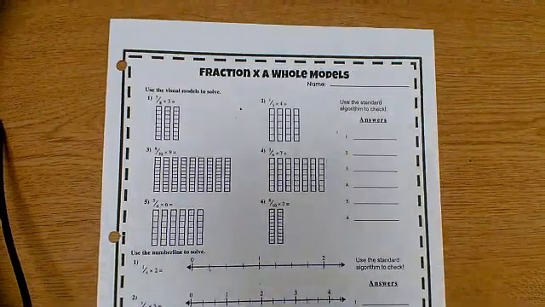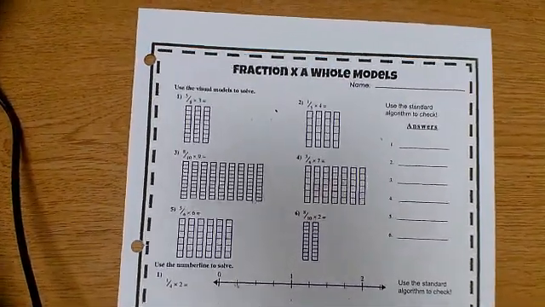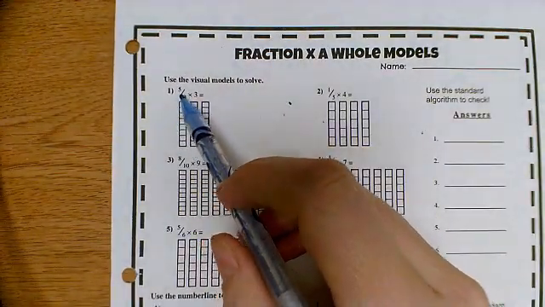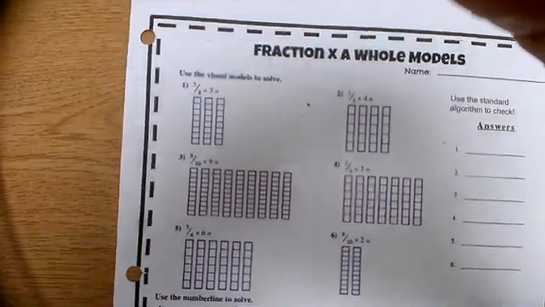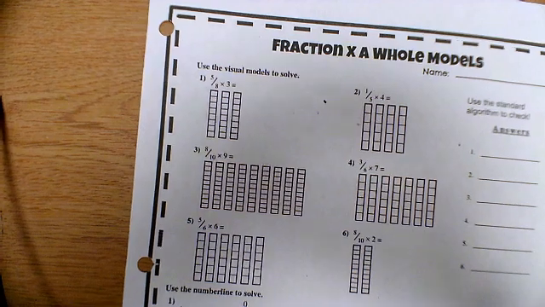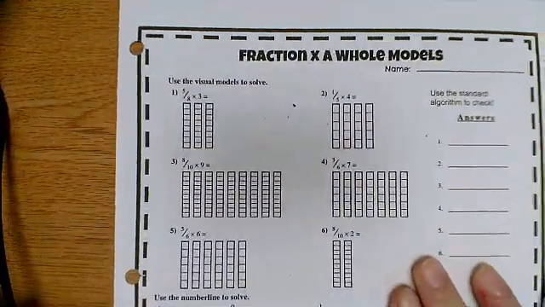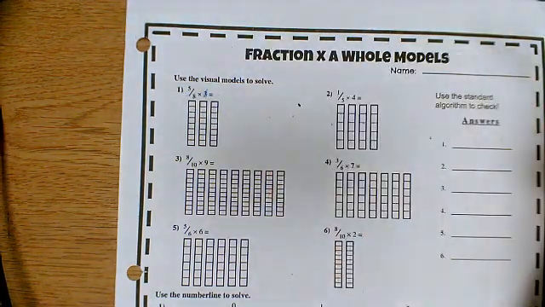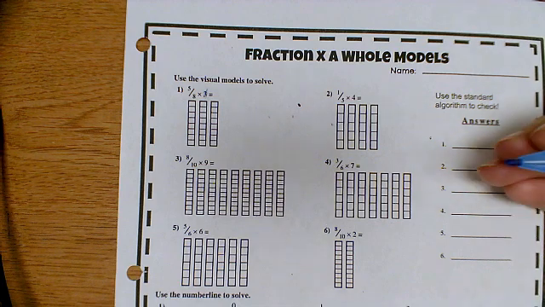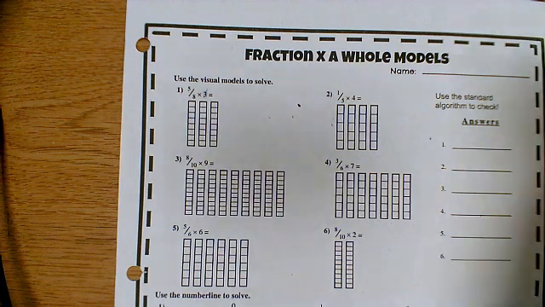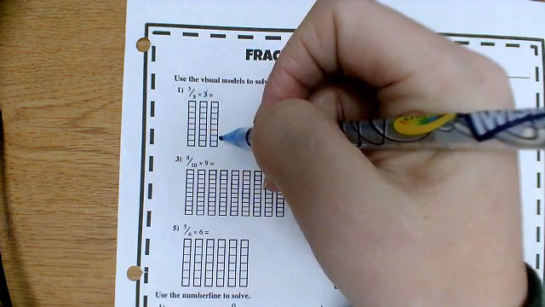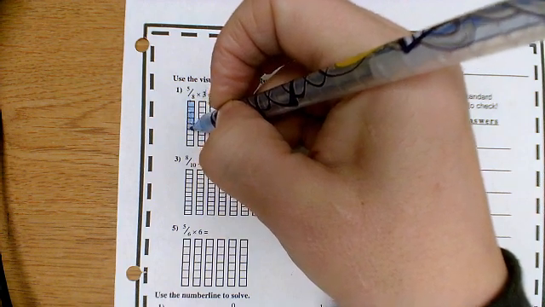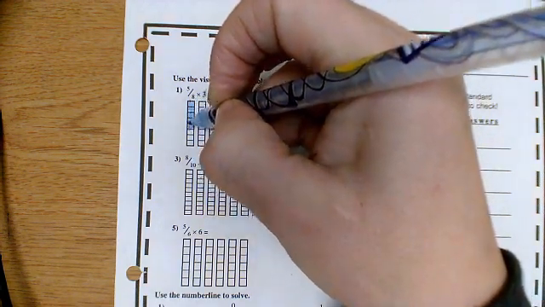For the first problem that we're going to look at, we are looking at 5/8 times 3. So we're going to do number 1 together. Okay, so I need 3 groups of 5/8. In this case, you're going to need 3 colors because we're showing 3 groups. Each of the pictures that I have are split into 8s. So I'm going to shade in 1, 2, 3, 4, 5. So I have 5 shaded in 1 color.